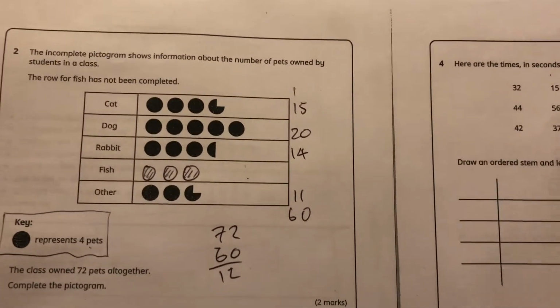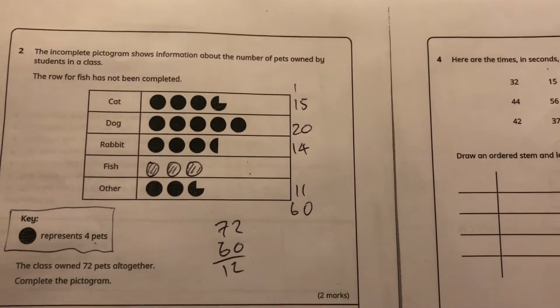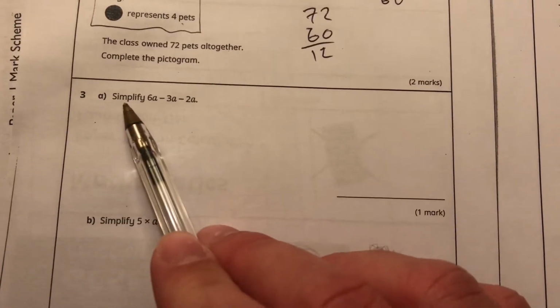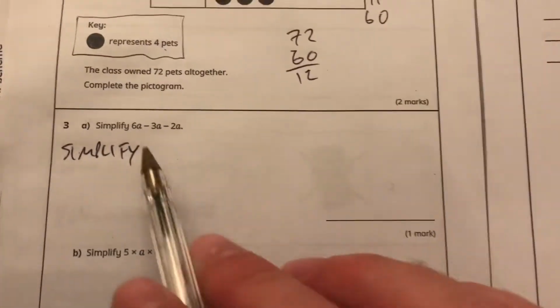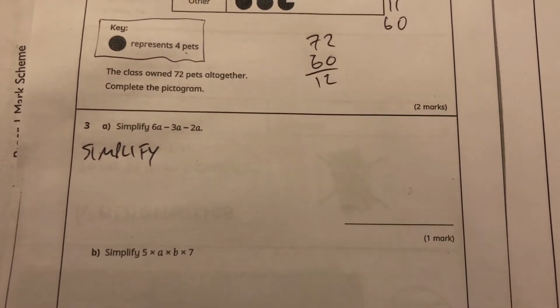Now I think in an exam, when you're looking at your paper, algebra is probably the one that should be the simplest because there's very little reading to do here. Just got to read the key word, which in this case is simplify, which means collect the like terms. There's not a lot that we need to do for 1 mark in terms of reading, but you've got to know what the technique is.